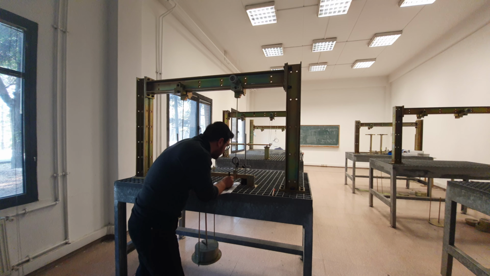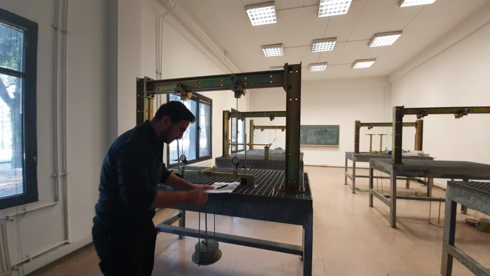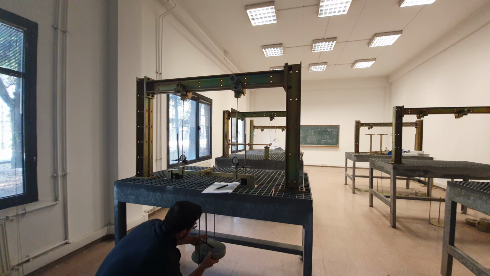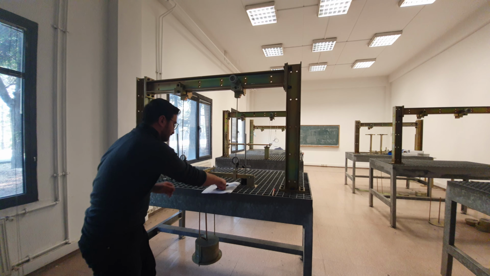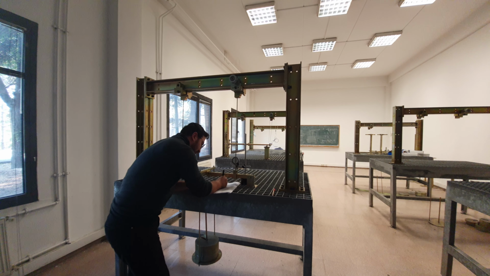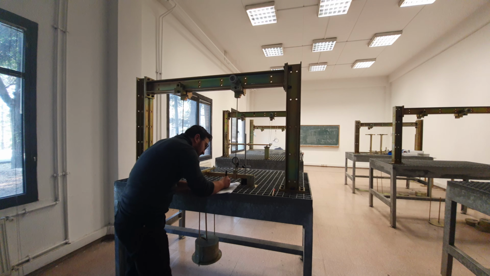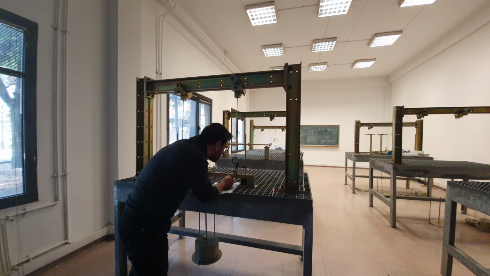Gauge 2 is equal to 6. 30 kilogram. Gauge 1 is equal to 9. Gauge 2 is equal to 9.